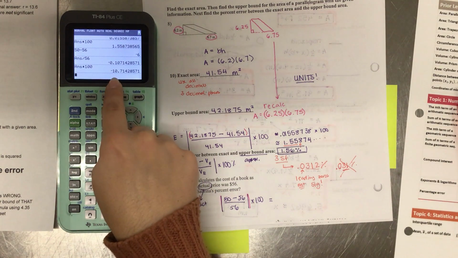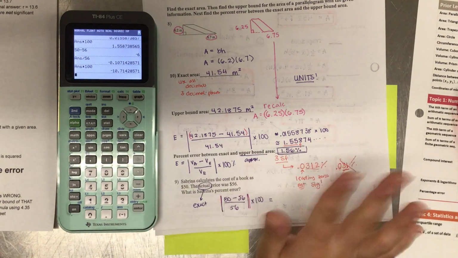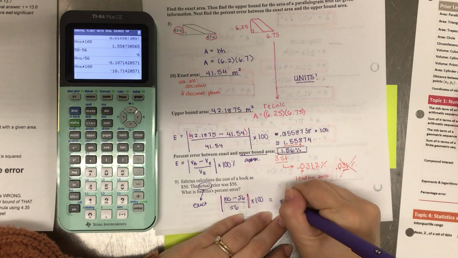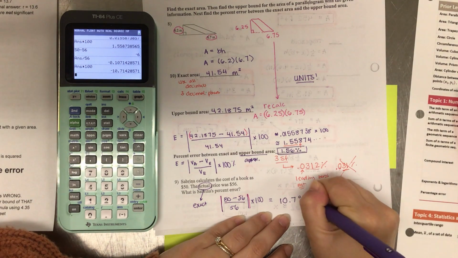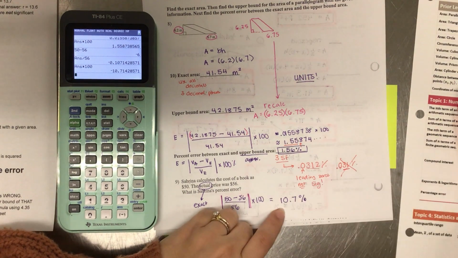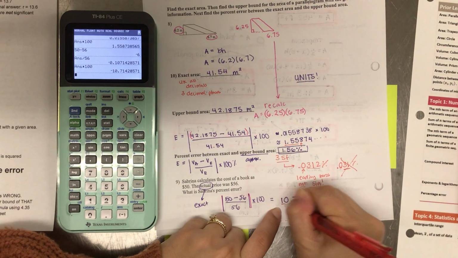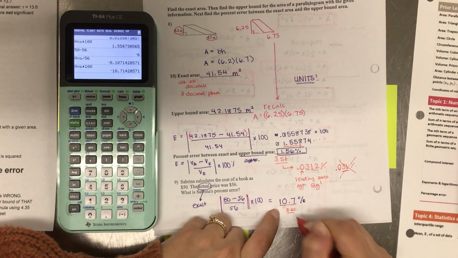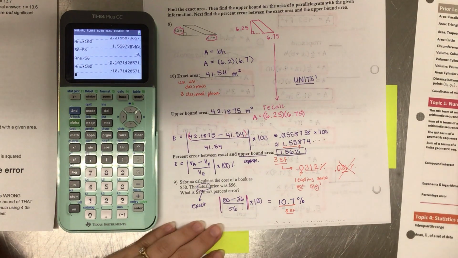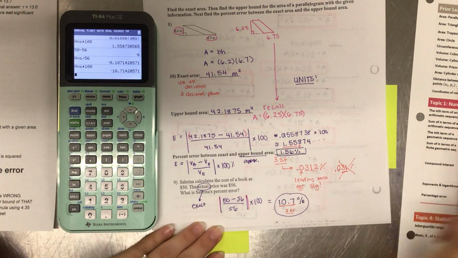So when I do times 100, it's negative 10.7. Okay, ignore the negative. It's positive now. I'm going to assume 3 sig figs again. Right, significant digits: non-zeros, and the 0 in between, so this is 3 sig figs. I didn't write that here, but there you go. And then circle my final answer.